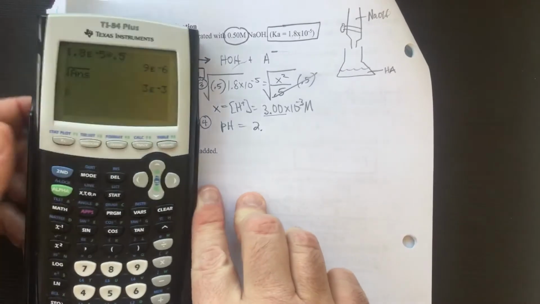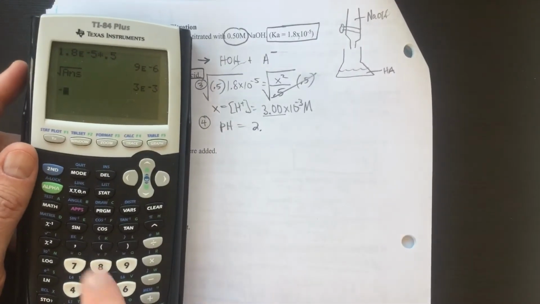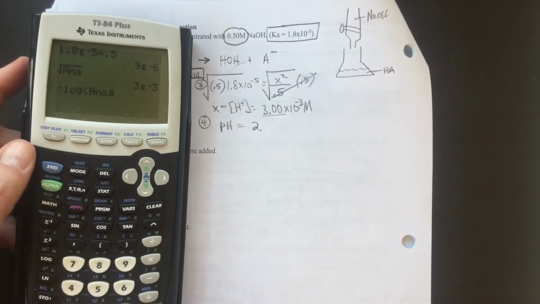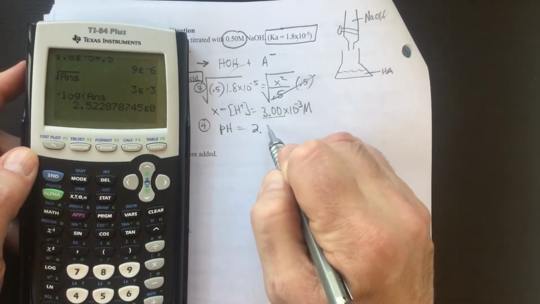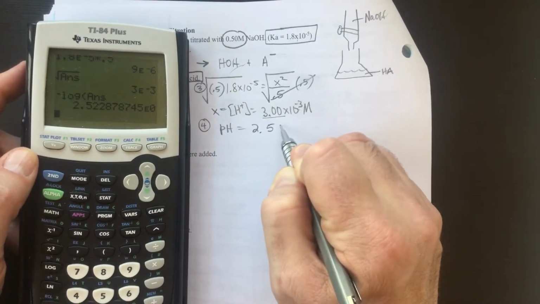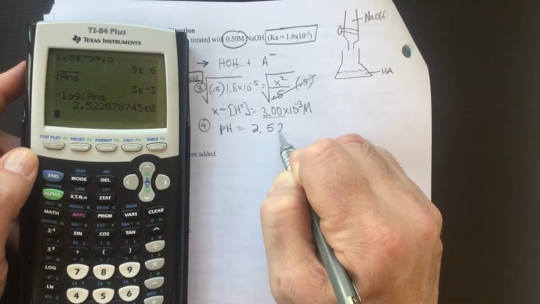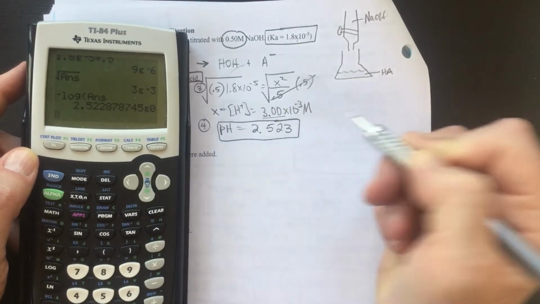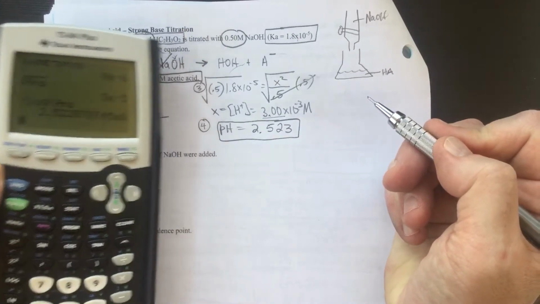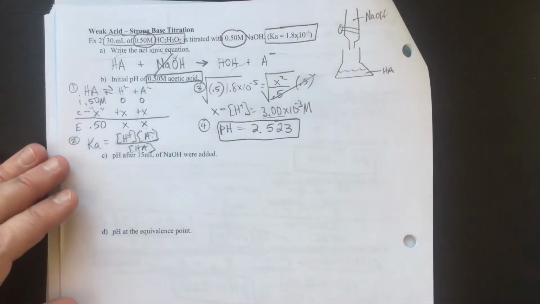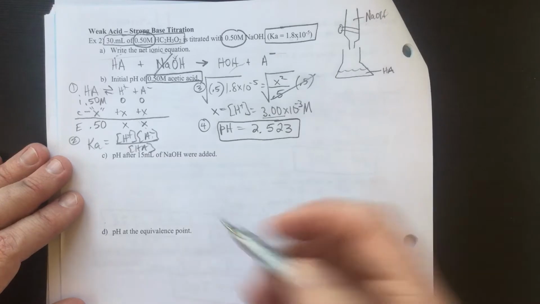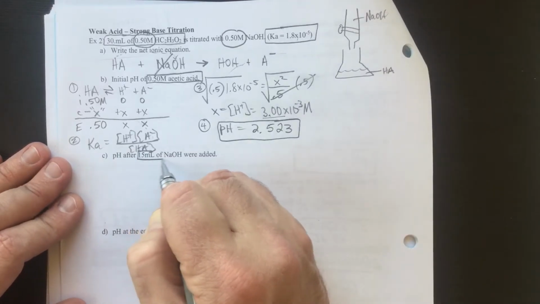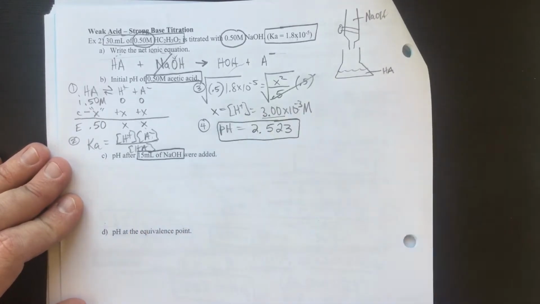Now to figure out what it exactly is, I'm going to actually negative log it on the calculator. And we get 2.5, what is that, 23. I think I read that right. So make sure you're able to do something along those lines. Now, obviously, the pH is going to go up when we start adding sodium hydroxide.